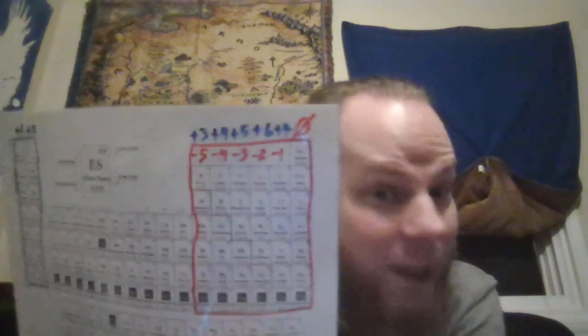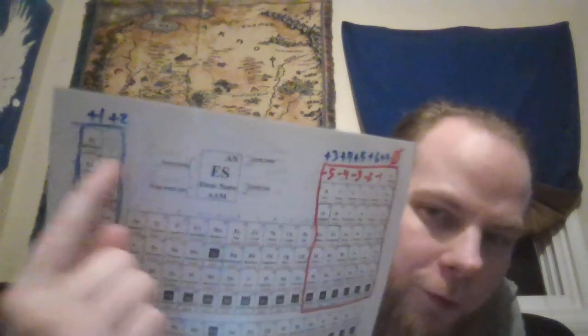Okay, so now again, there's not really any metals in group 17, but there are metalloids. So we'll come back to this idea. So nonmetals are the red numbers. That's their most common ion. Metals, the blue numbers, are their most common ion.